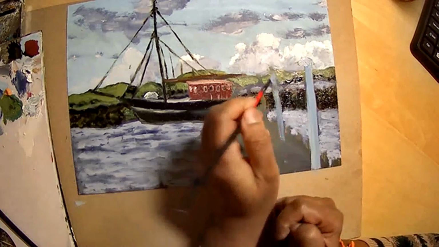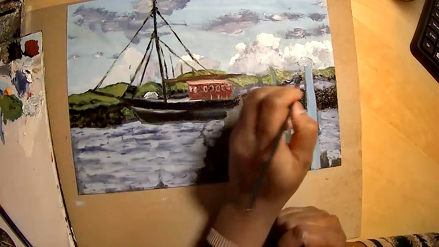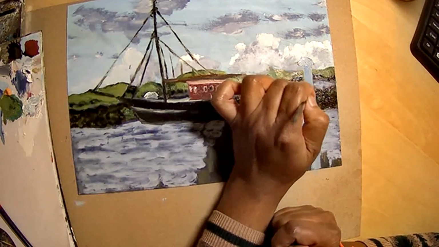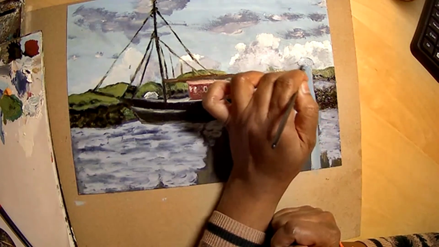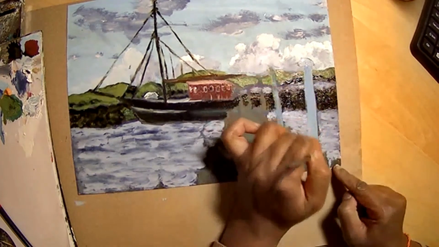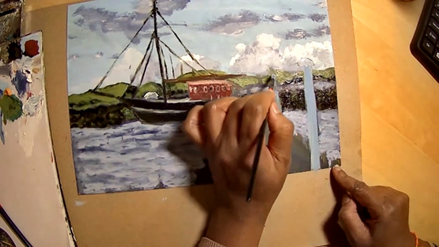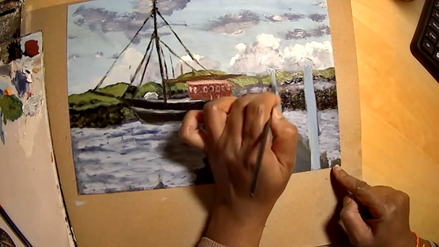Okay. So now I'm working on this section again to make sure that the fine lines are appearing right. The next one goes here.